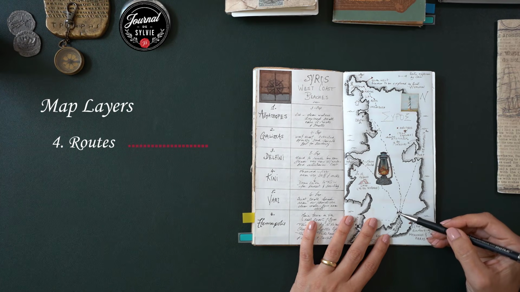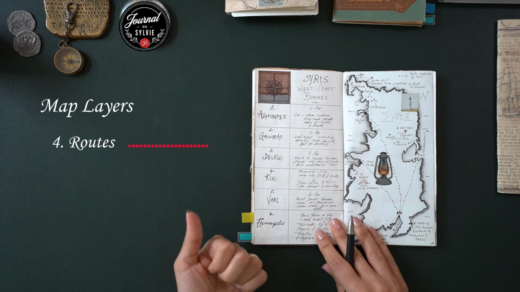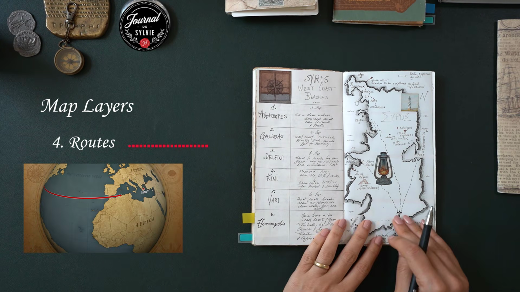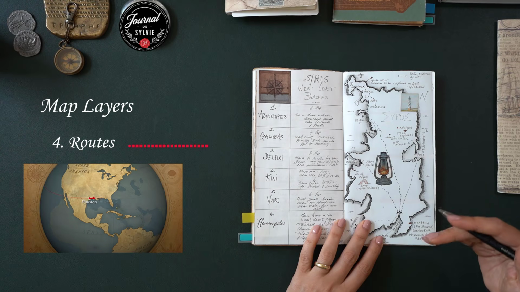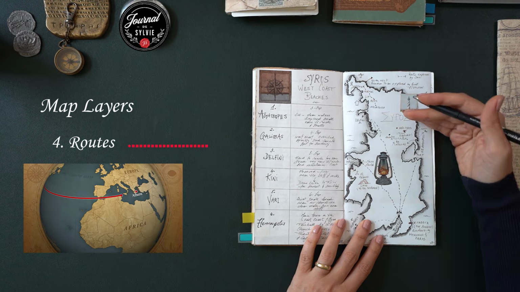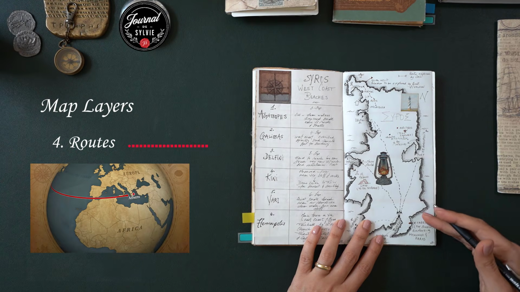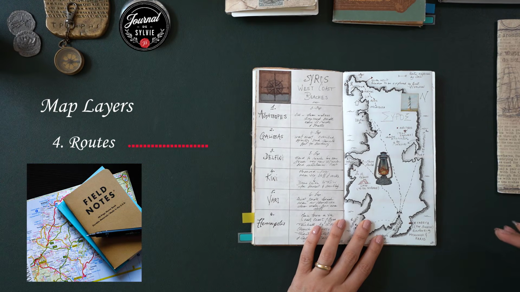I mean by that dashed lines that depict journeys, travel paths, battle campaigns, trade routes. It's the lines that reflect the story progression, turning the map into a visual narrative of movement, the places you discovered, and creating connections between the places.